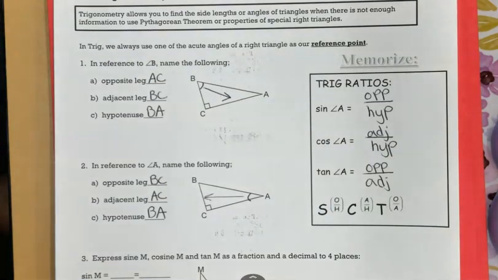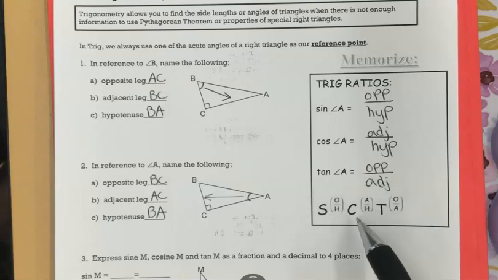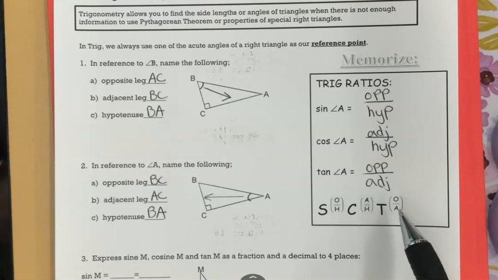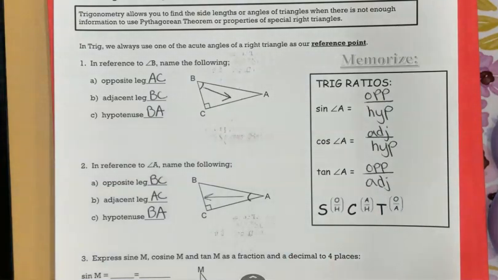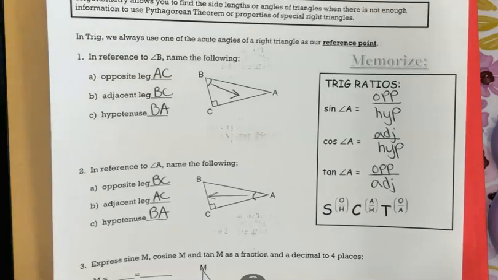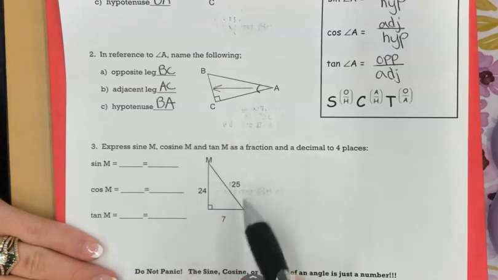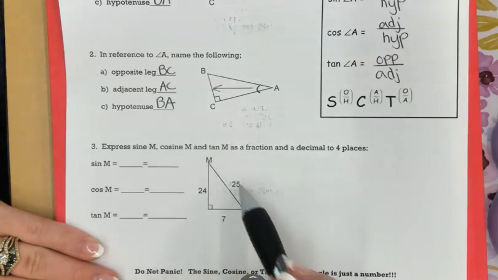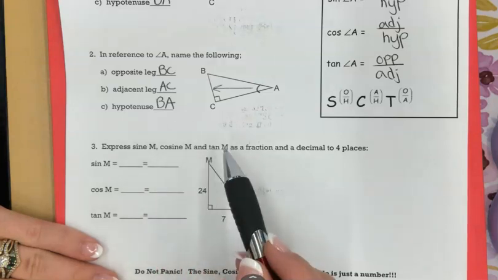And a little mnemonic device to memorize these ratios, which has been around for a long time, is SOHCAHTOA. So sine, opposite over hypotenuse; cosine, adjacent over hypotenuse; and tangent, opposite over adjacent. SOHCAHTOA. If you can remember that, then you can remember your trig ratios. So what are these ratios? Fractions. So now in this right triangle, I have my three sides. So we're going to practice using those sides to write our sine, cosine, and tangent.